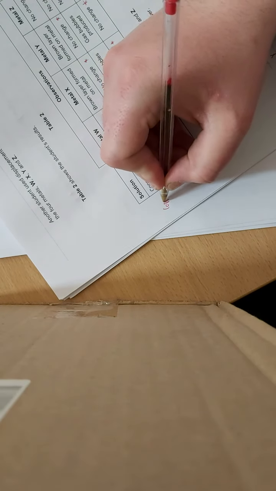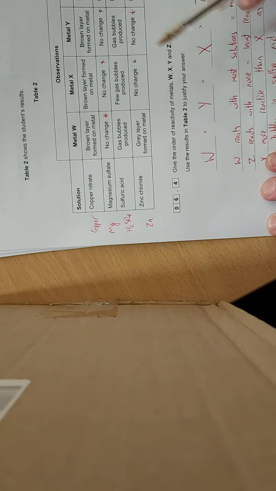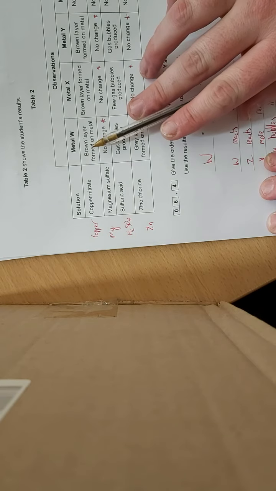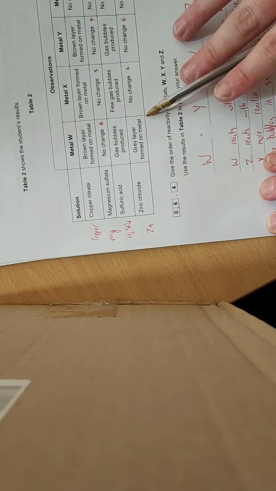So the issue that we've got with this particular one, I suppose, is we're looking at things in a different way now. So we're now looking at copper, magnesium, hydrogen in sulfuric acid and zinc. So there's copper, there's our magnesium, it's H2SO4, so it's got hydrogen in it, and that one's got zinc in it. So now we're looking to see how many of the metals they've reacted with.